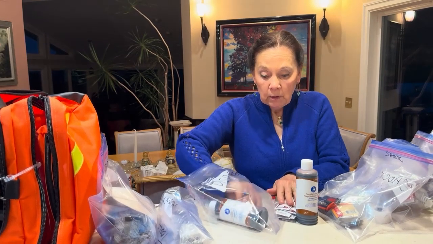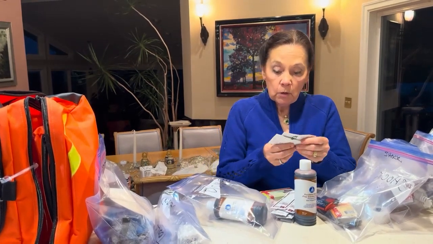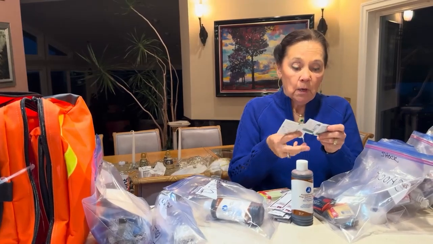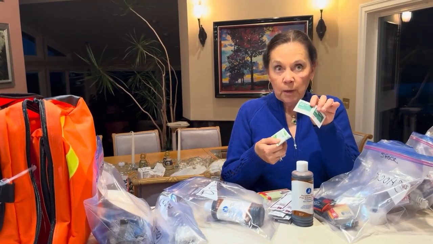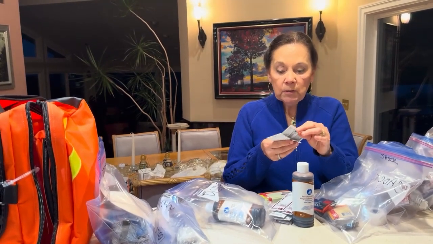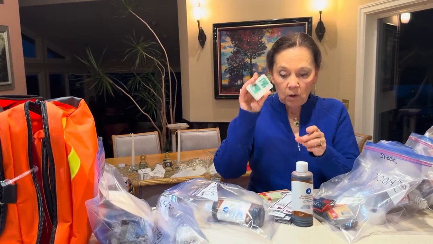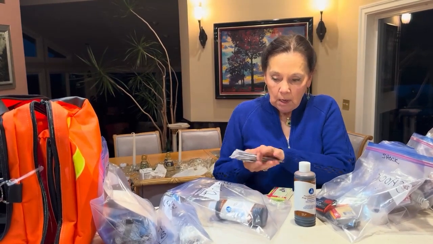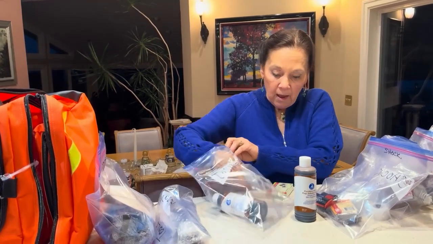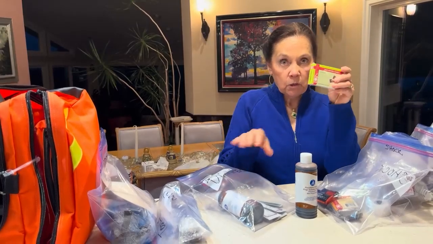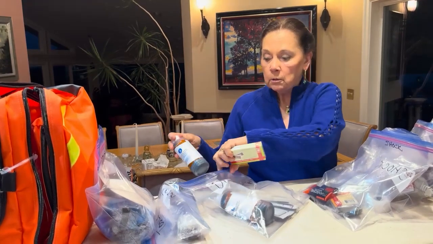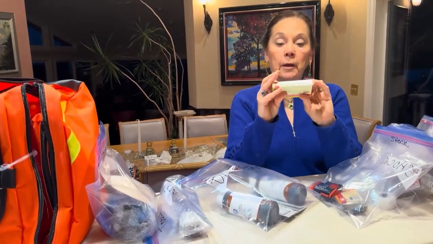Povidone. We also have alcohol wipes in here that you can use to clean off skin edges. And we also have some sting relief wipes, which if somebody gets a bee sting or something like that and it's just hurting a lot, you can use these. And we have also 10 packages of individually wrapped triple antibiotics.